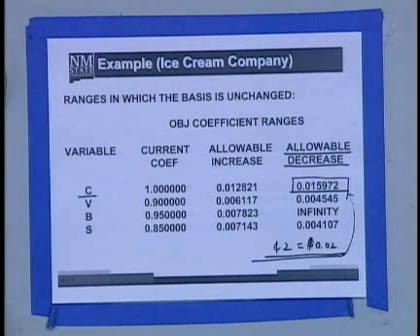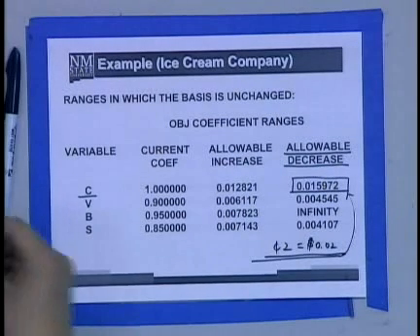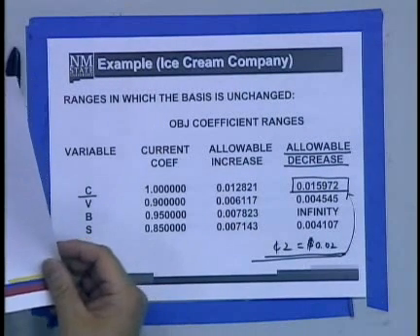I think the question is maybe how much production can be decreased before the profit. How much must the profit of chocolate ice cream production would be decreased?